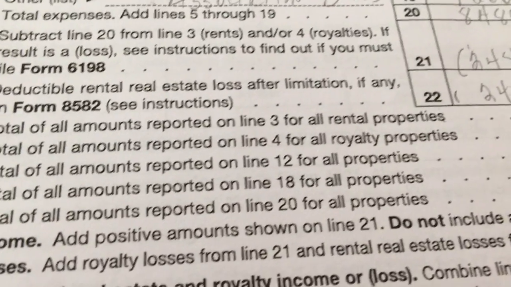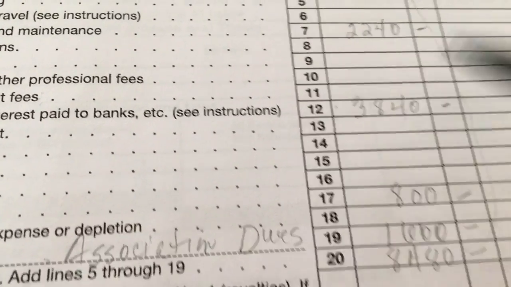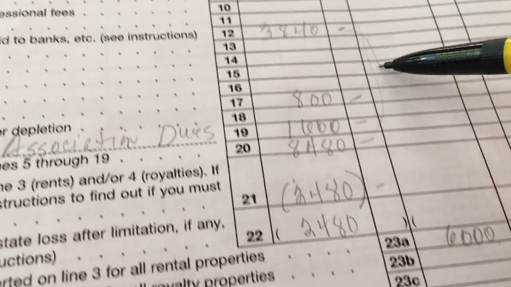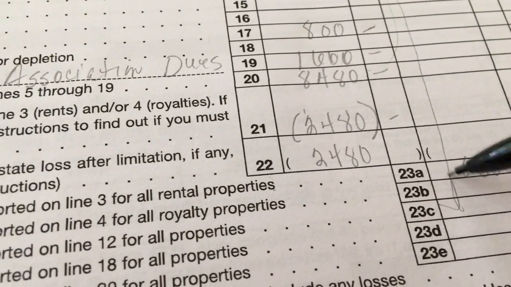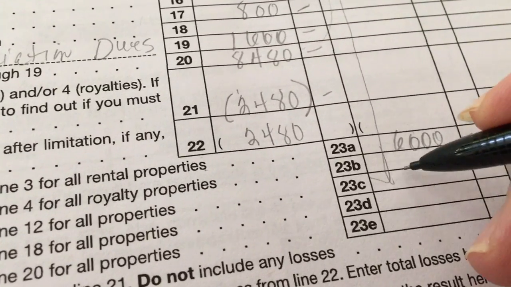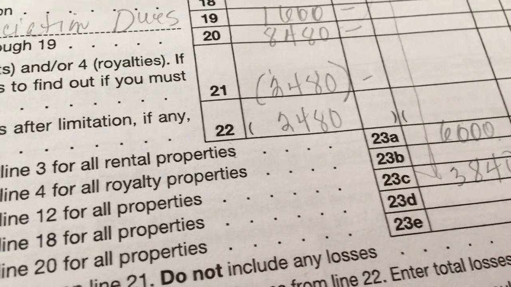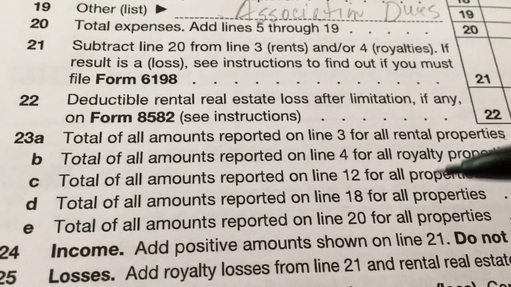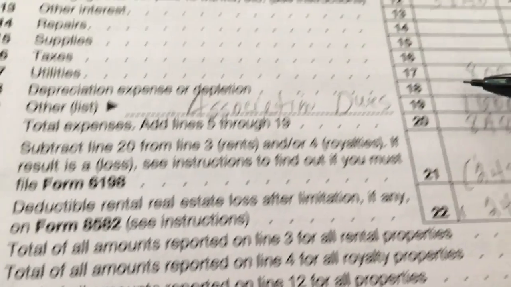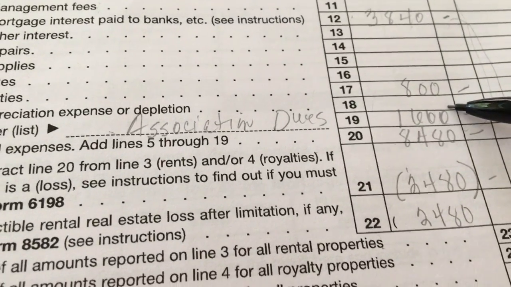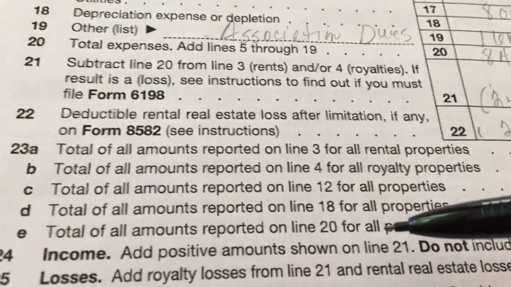Total everything reported on line 12. Okay, now line 12 is $3,840. So they want you to bring that down and report that on line 23C, $3,840. Line 18. They want you to bring down that. That's not anything. There's nothing there. That's depletion.